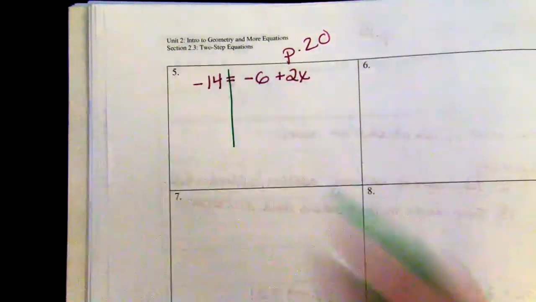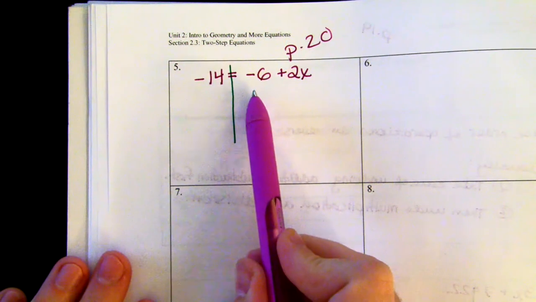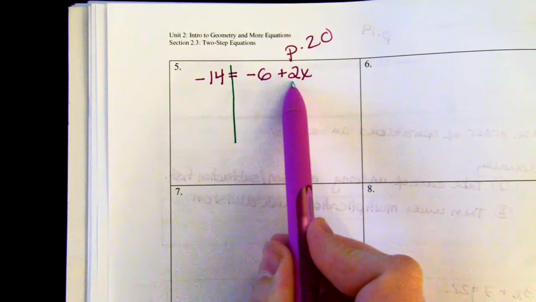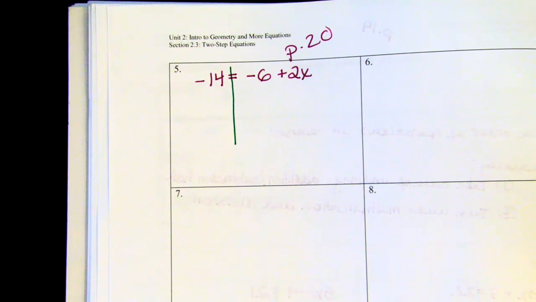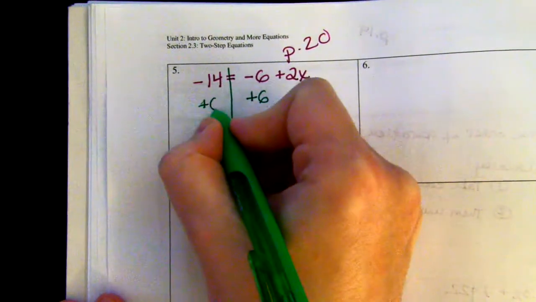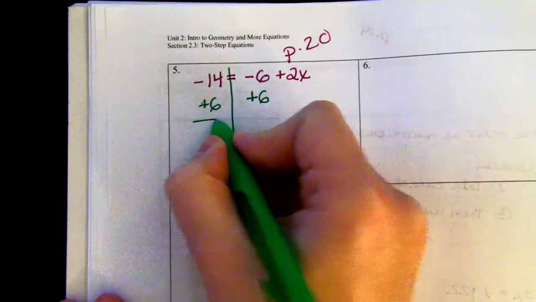I'm going to draw my line over there. Am I going to get rid of the negative 6 first, or am I going to get rid of the 2 first? The 2 looks like it's part of a multiplication problem. The negative 6 is getting added to that. Which do I need to get rid of first? I'm going to get rid of that negative 6. How do I undo a negative 6? By adding 6 to both sides. Because I know that negative 6 plus 6 will give me the 0 that I want over there.